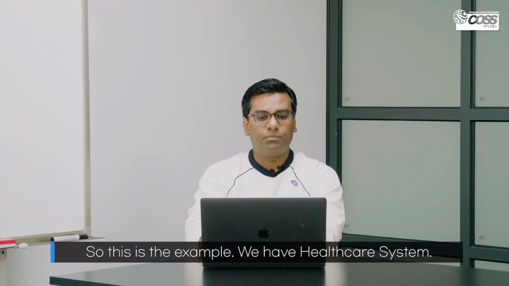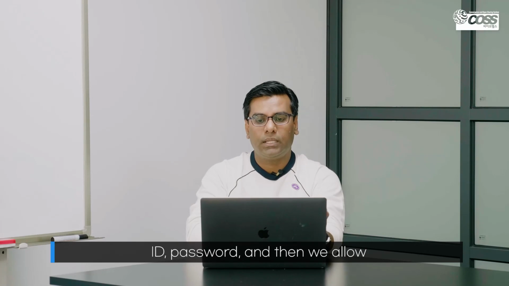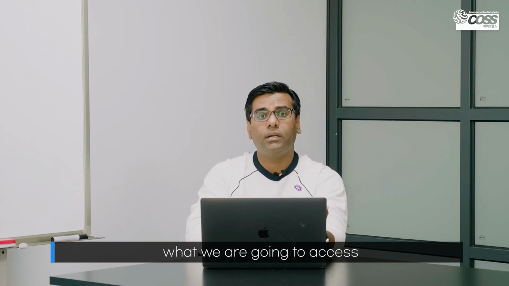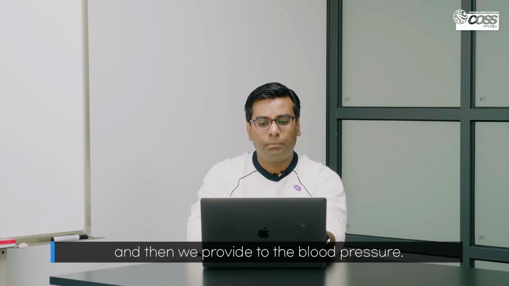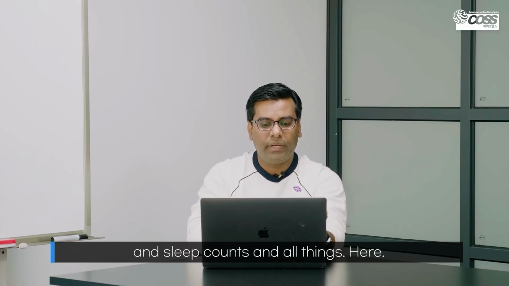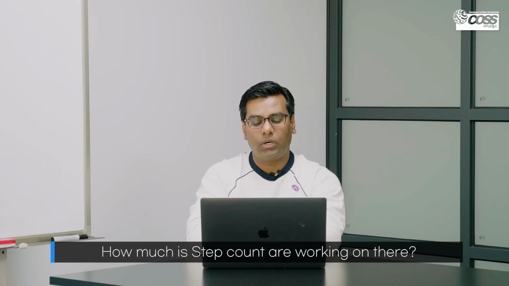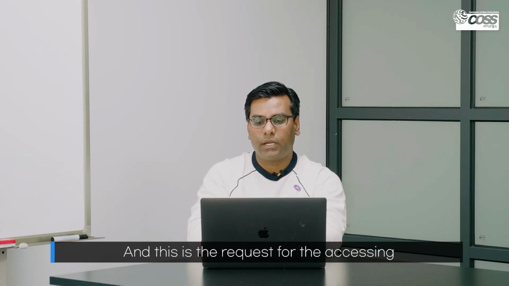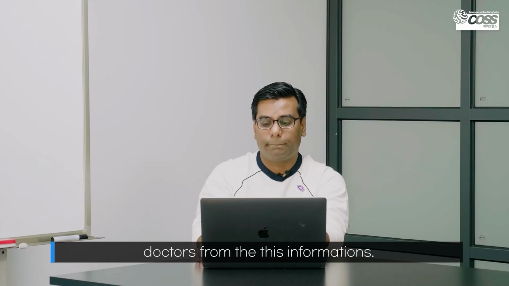So this is the example. We have the healthcare system, the e-health chain. We authenticate with login ID and password, and then we allow what we are going to access and choose the correct account. Then we provide blood pressure, heart rate, weight, sleep counts, and all things. Here we can see how many step counts were recorded, and this is the request for doctors to access this information.